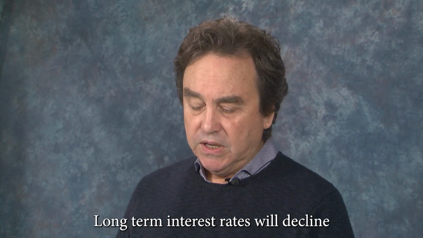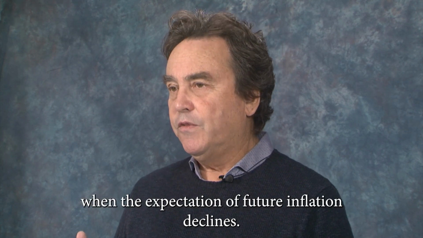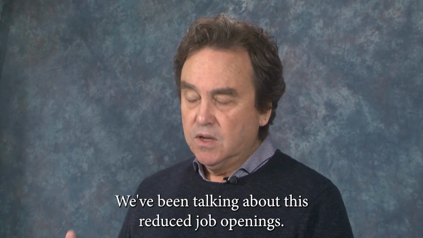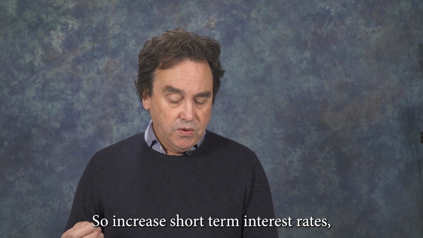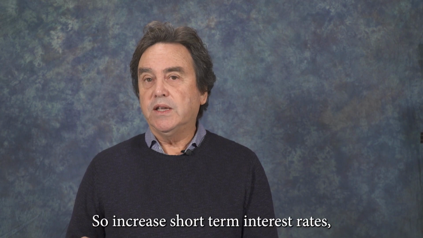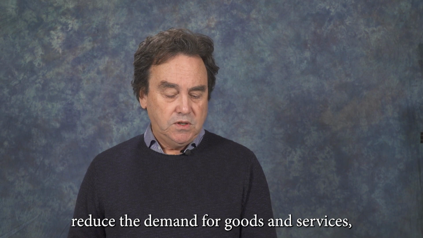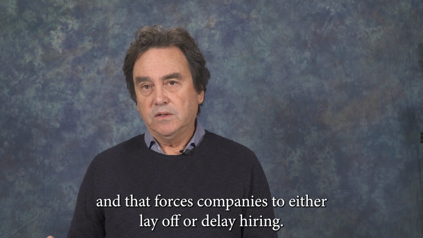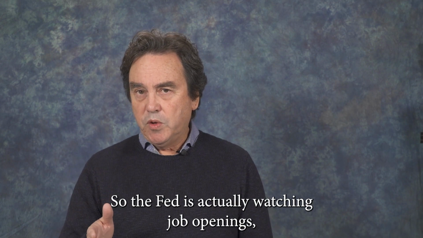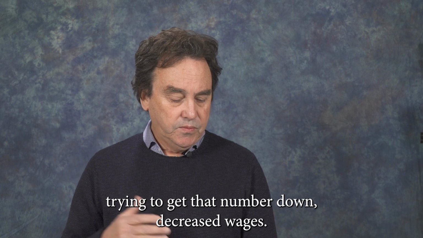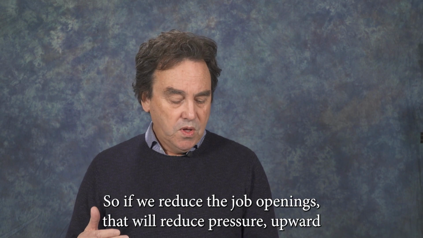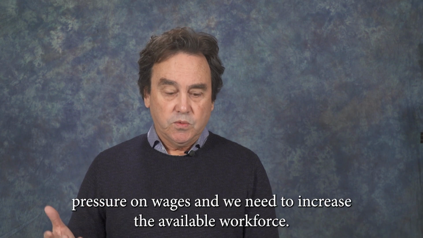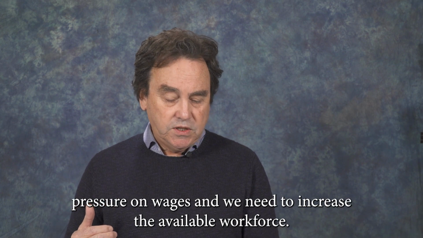Long-term interest rates will decline when the expectation of future inflation declines. So how do we make that happen? We've been talking about this. Reduce job openings. So increase short-term interest rates, reduce the demand for goods and services, and that forces companies to either lay off or delay hiring. So the Fed is actually watching job openings, trying to get that number down. Decrease wages. If we reduce the job openings, that will reduce upward pressure on wages. And we need to increase the available workforce.